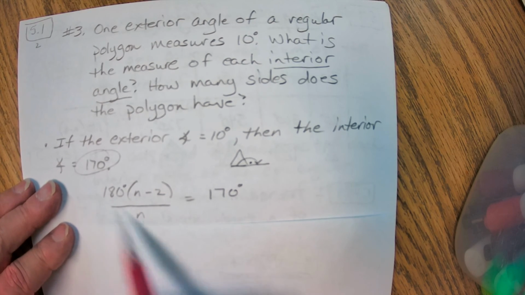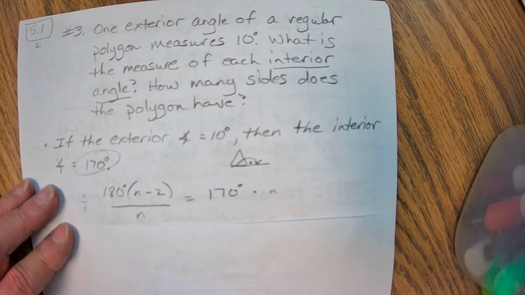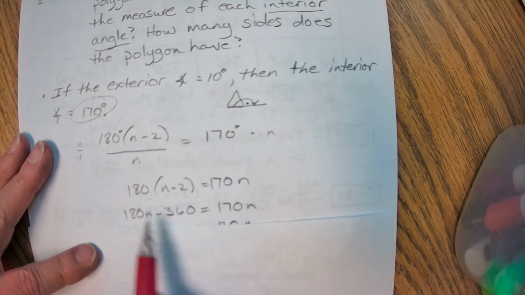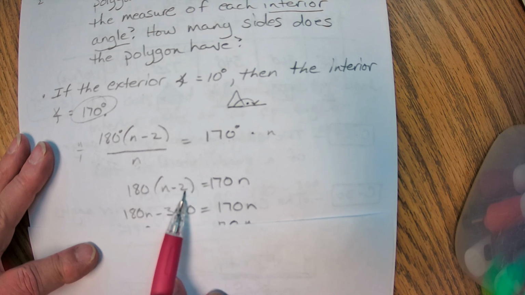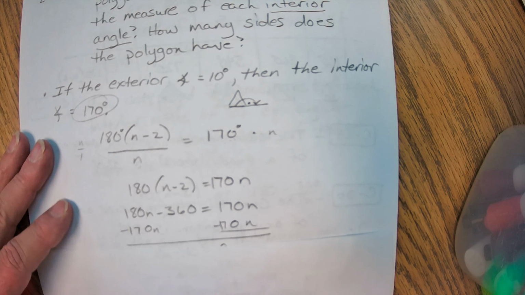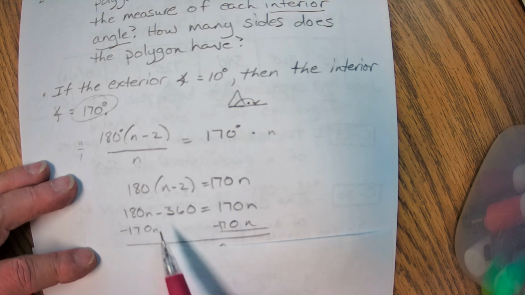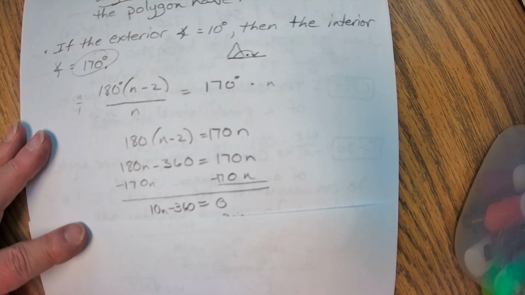So the first thing I need to do is multiply both sides by n to get rid of this, which gives me 180 times n minus 2 equals 170n. And then I'm just going to distribute this. 180 times n is 180n. 180 times -2 is -360. And now I'm going to subtract 170n from both sides, mostly because I want my n's to be positive. Well, I didn't really have to do that, but that's the way I chose to do it.